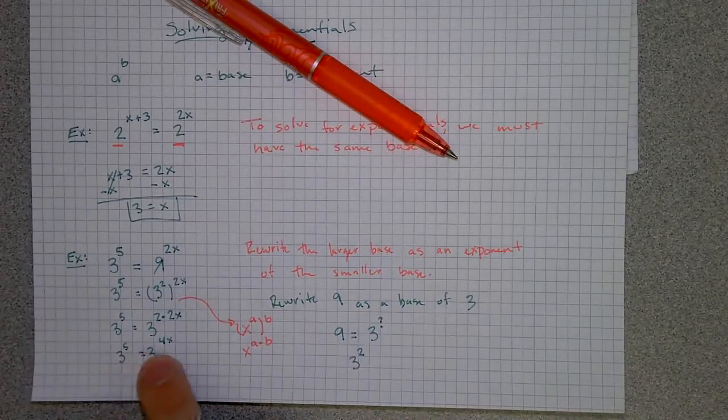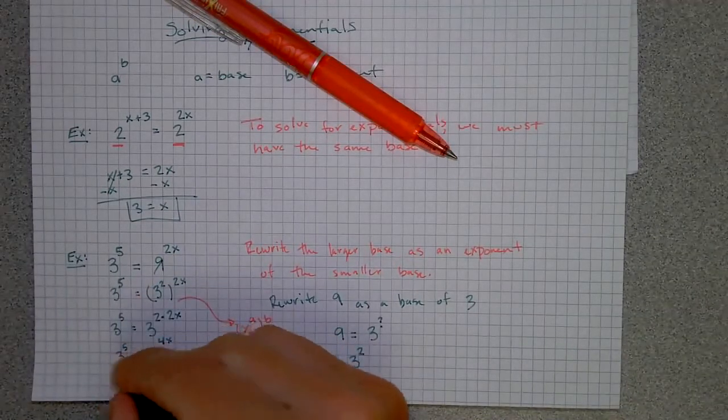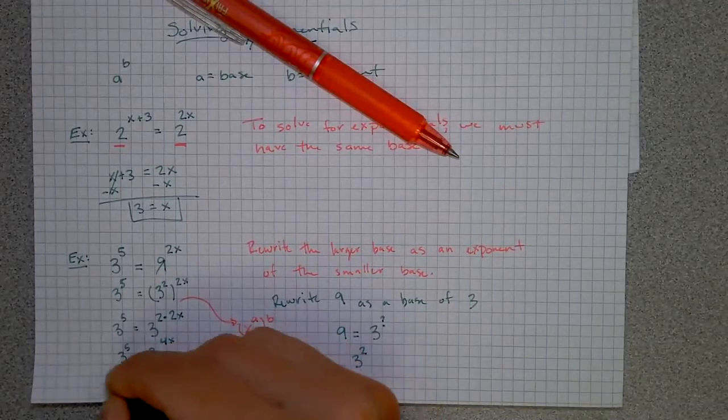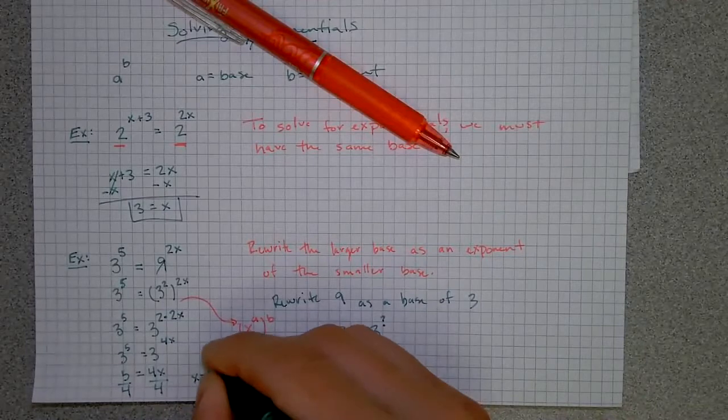So now that our bases are the same, we have a base of 3. All we need to write is 5 equals 4x. And divide by 4.